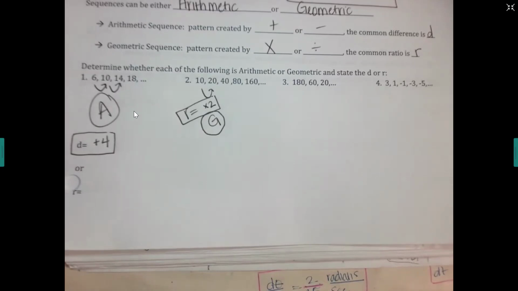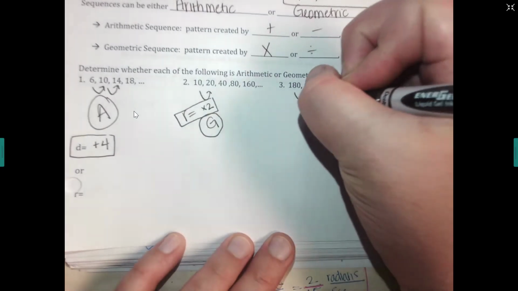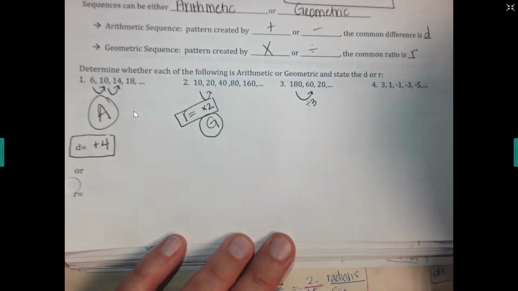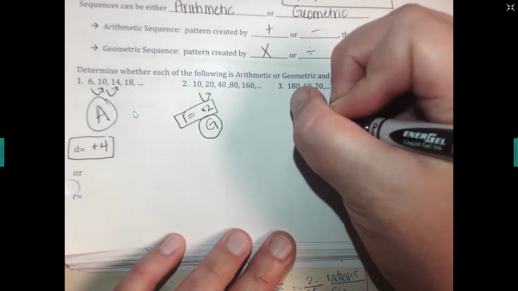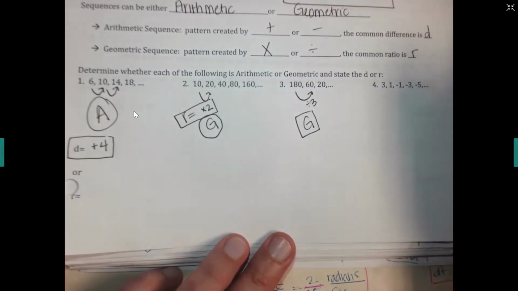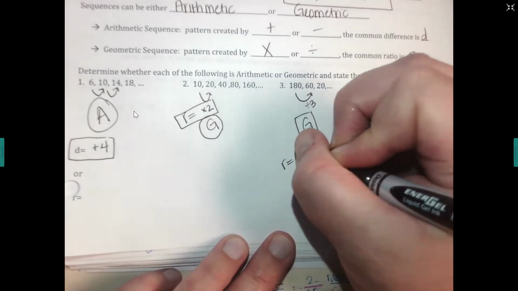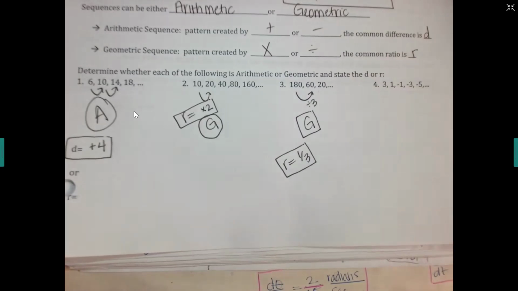Look at the third one. 180 goes to 60, goes to 20. What are they doing each time? Divide by 3. And if they're dividing by 3, is it arithmetic or geometric? Put geometric. And then your ratio, if it's a divide by, instead of putting 3, I'm going to put a third to show that I'm dividing by 3 each time. Versus if I put 3, that would mean I'm timesing by 3 each time, and that's not what I want.